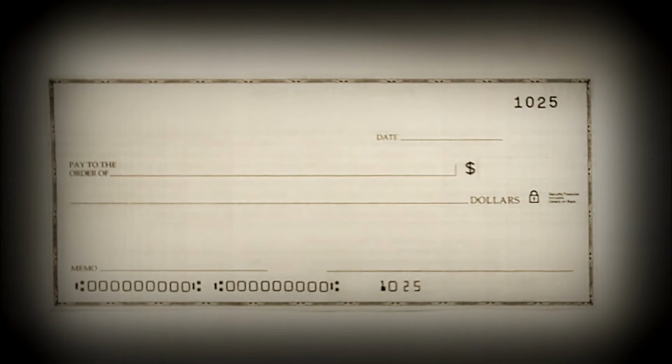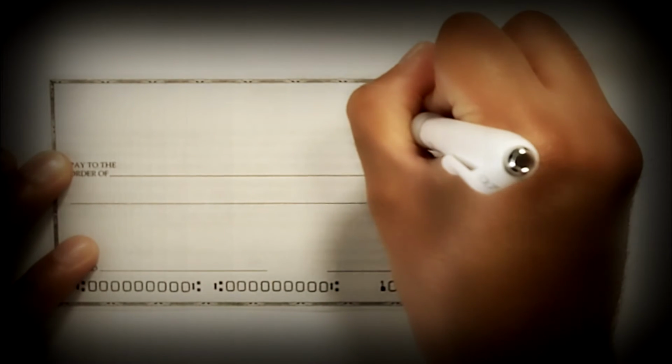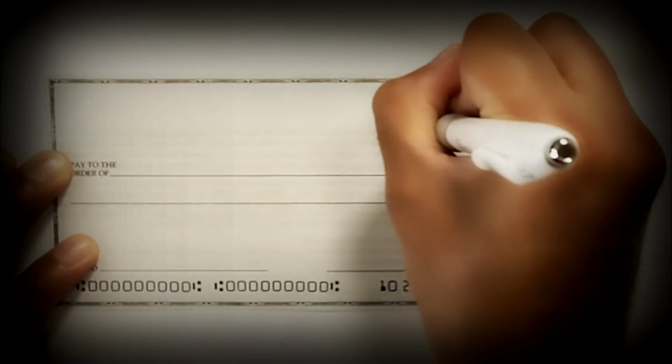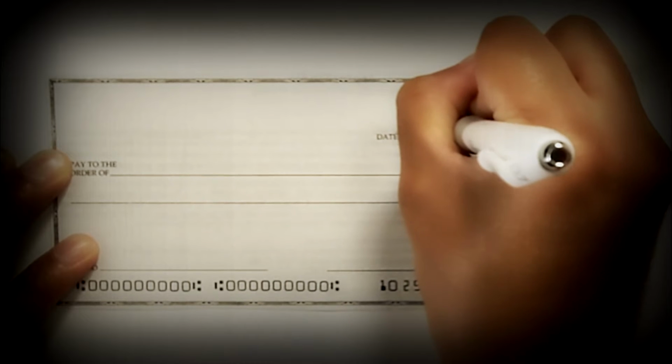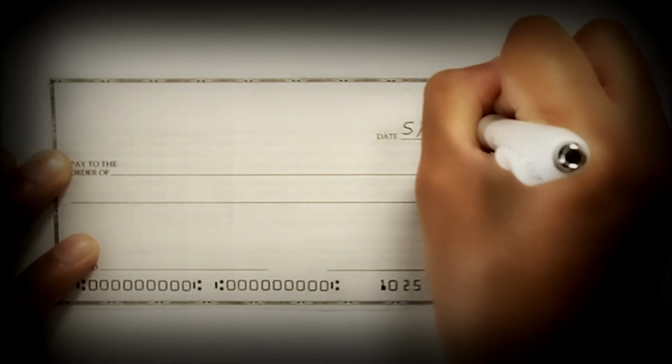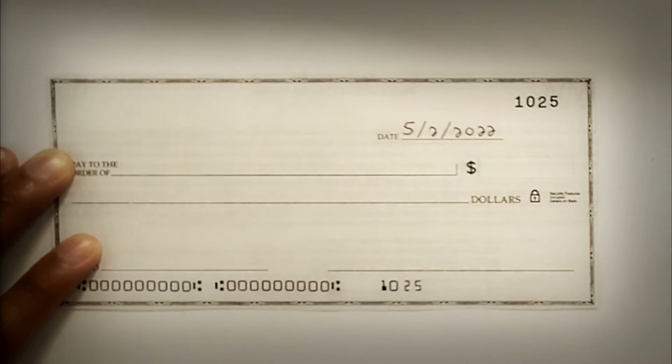So first, you're going to jot down the date for when you want to remit your payment. So let's say May 2nd of 2022 is when we want to make this payment. So we're just going to say May 2nd, 2022. And it's just good habit to fully write out the year. So you don't just want to say 22 for the year, just spell out 2022.